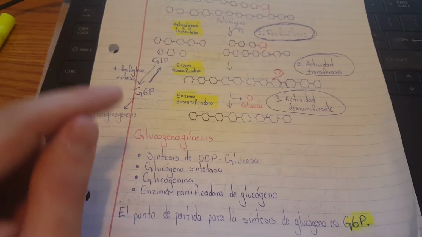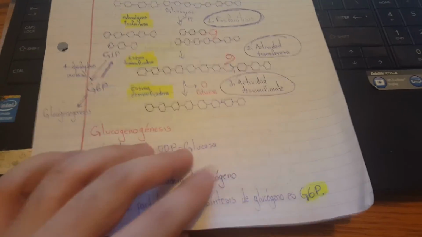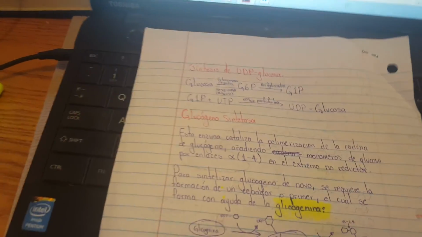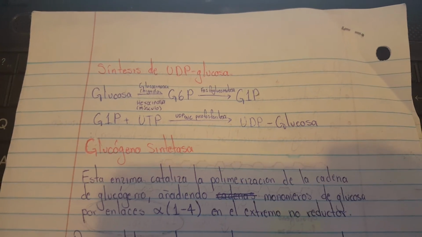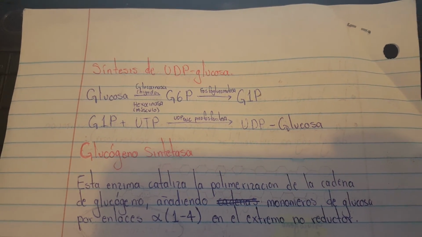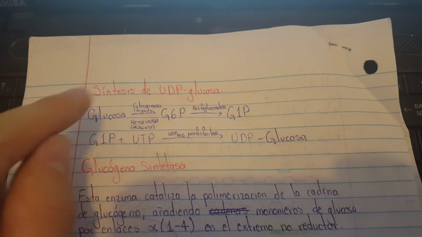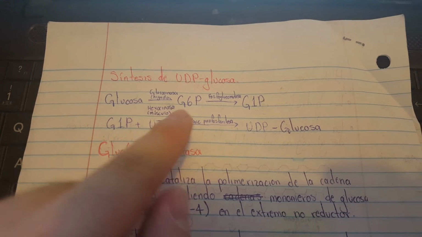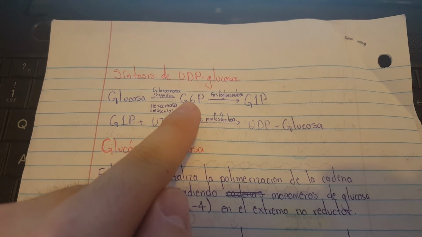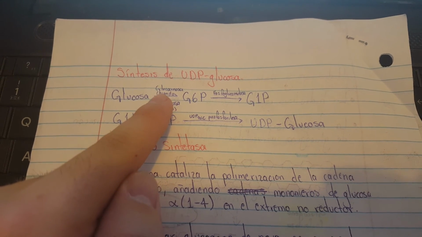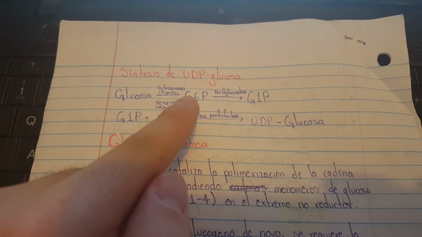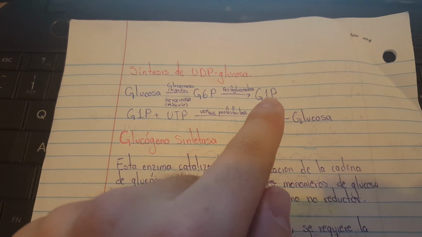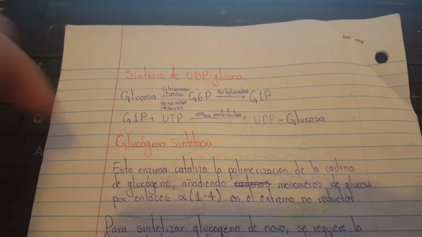We have to form G1P from G6P. This is like a summary here. We're going to have glucose from glycogenolysis. We're going to form glucose 6-phosphate by the action of glucokinase, liver glucokinase, and we're going to form the G1P.